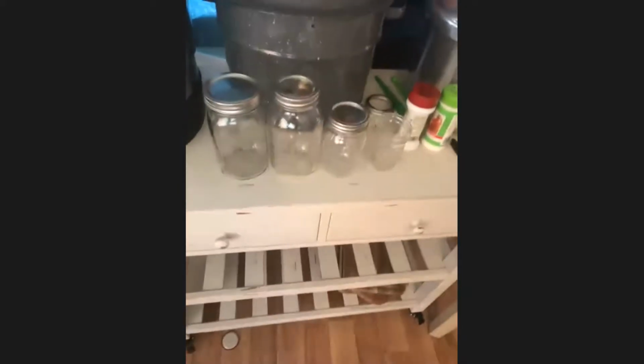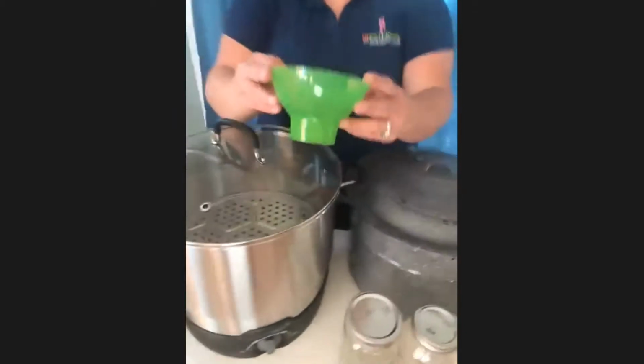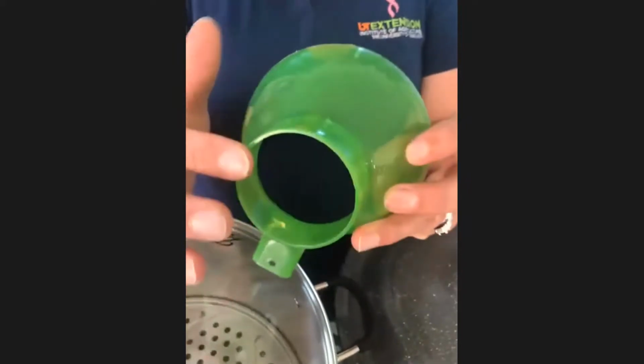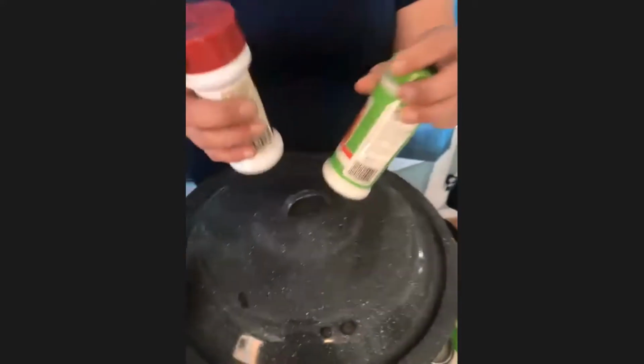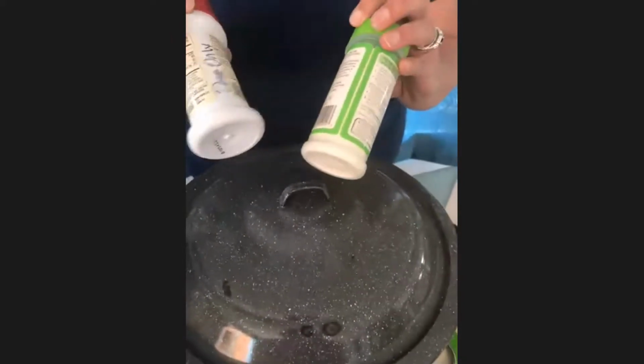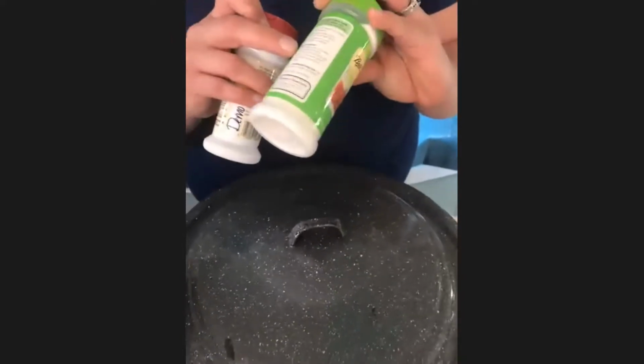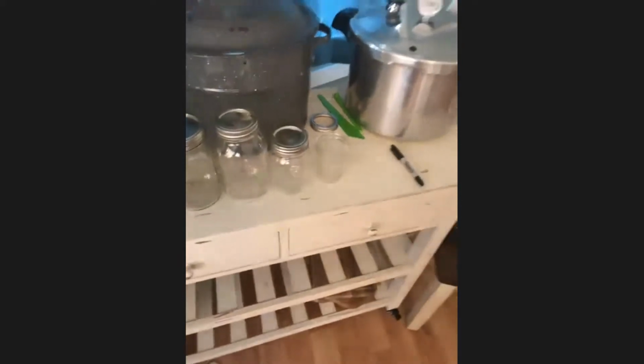You do want to have a funnel that is a canning funnel. As you can see, this has a little bit wider mouth, and this allows the food to drop into that jar. A couple other things that I have here are different types of citric acid, and you will find these in the canning aisle. On here, it tells you exactly how much citric acid to add to your food, depending on the size of your jar. So those are a couple of different things for canning.